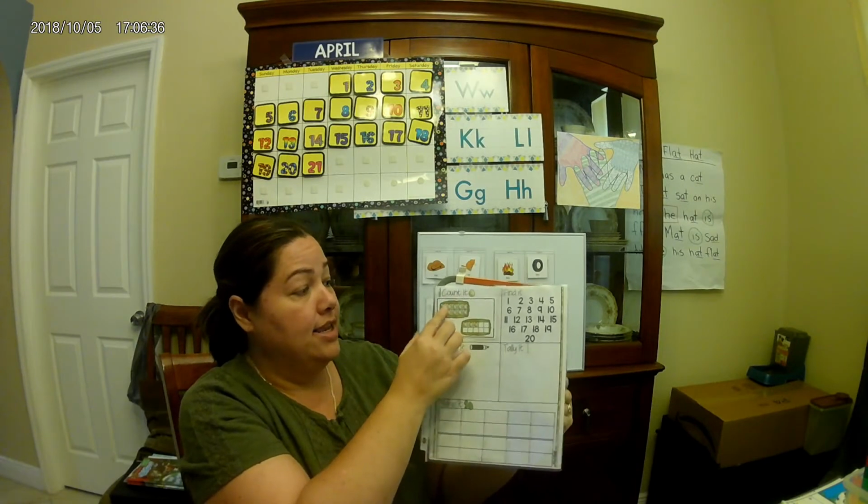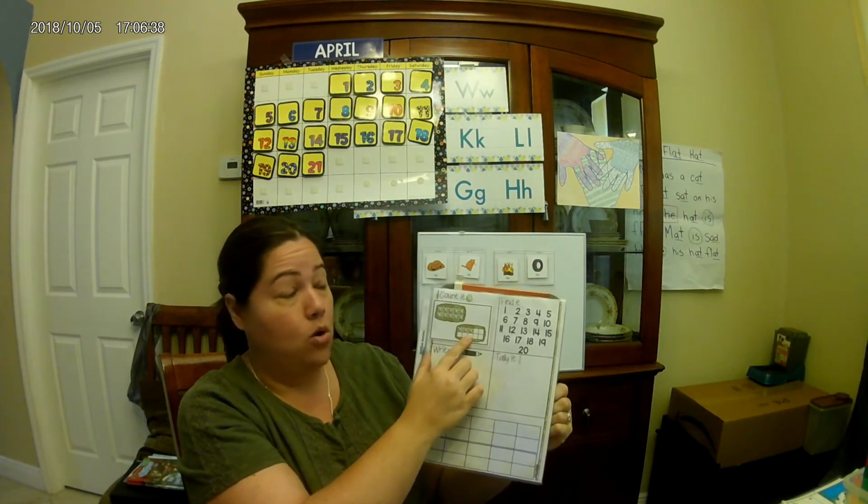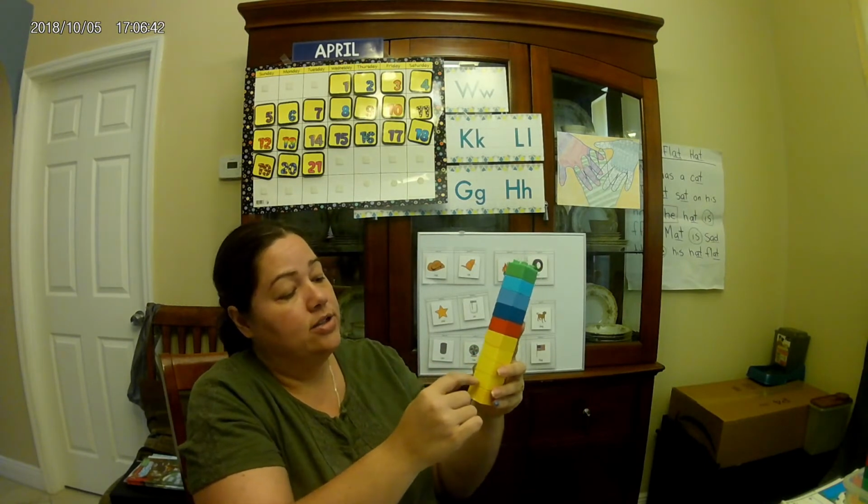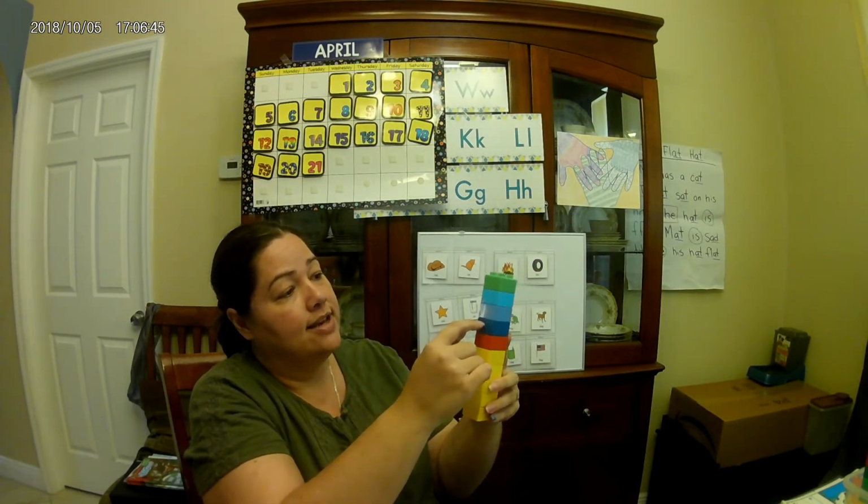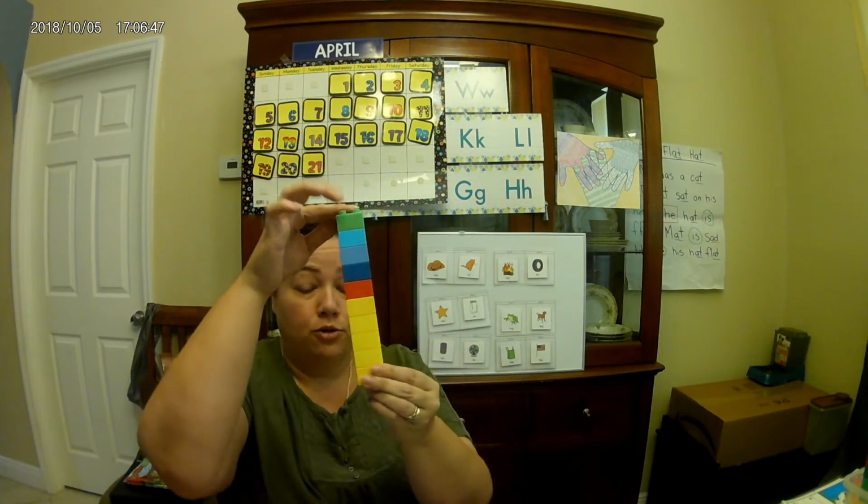So we grouped 10 here, and then we added 3 more to get our 13. So we have one group of 10. 1, 2, 3, 4, 5, 6, 7, 8, 9, 10. This is why it's important to know how to count by tens too. It makes your life so much easier instead of having to count each individual one.